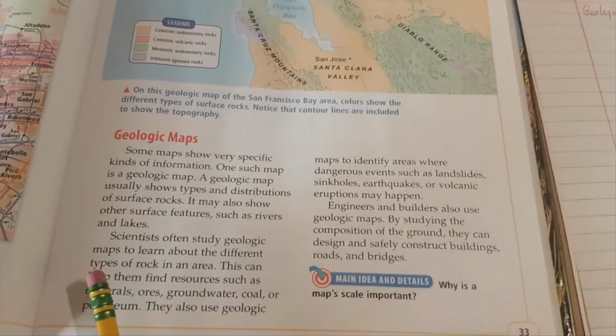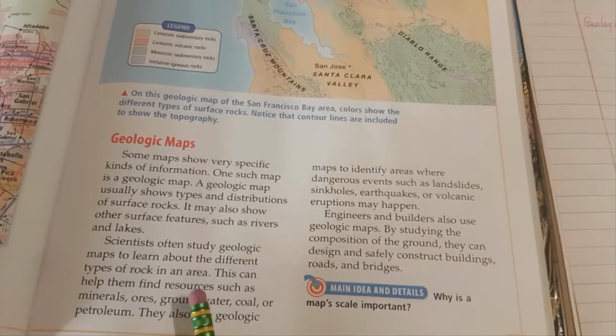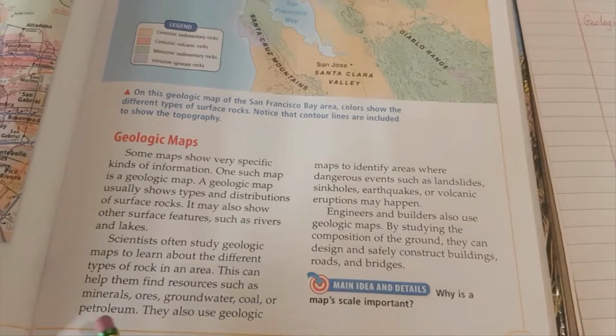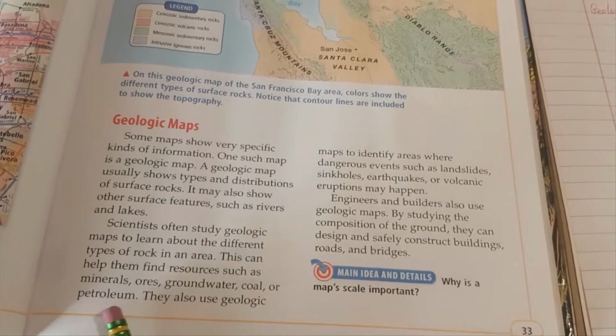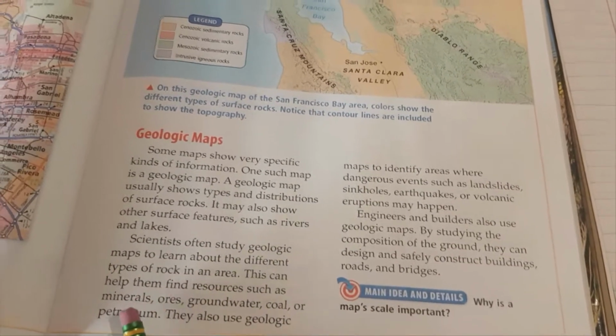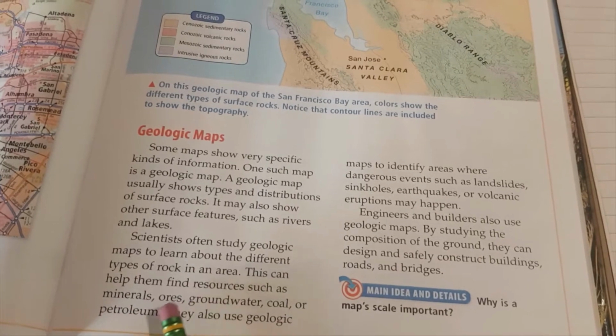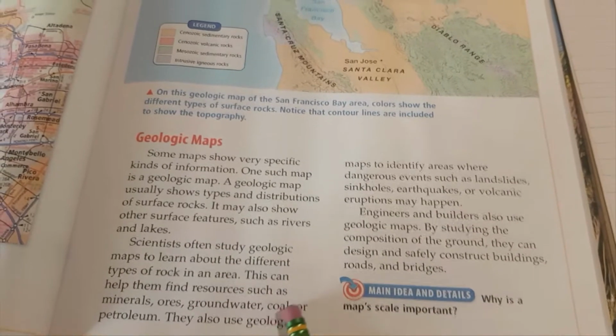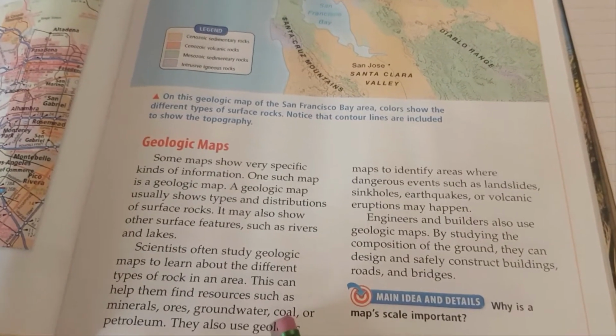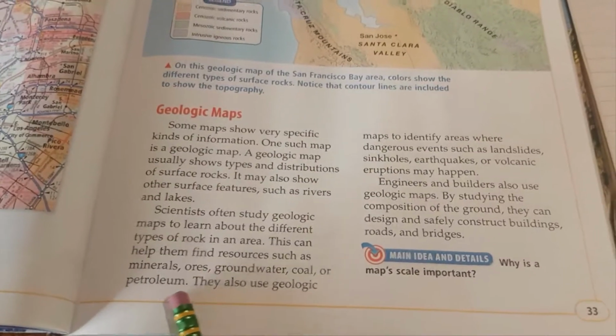Scientists often study geologic maps to learn about the different types of rock in an area. This can help them find resources such as minerals, ores, groundwater, coal, or petroleum. Okay, so minerals would be like metals, ores also like metals, groundwater, a valuable resource as we learned a little bit earlier, coal for burning and power, and petroleum for oil or gasoline.